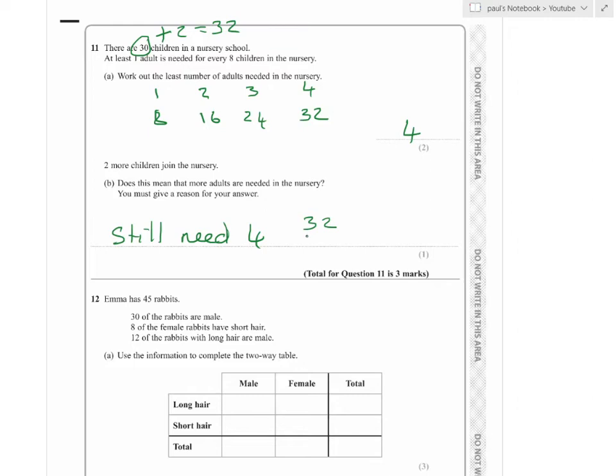30 children in nursery school, 1 adult for 8 children. So we will need an adult for 8 children, and 2 adults for 16 children, and 3 adults for 24 children, and 4 adults for 32 children. There are only 30 children, so we need 4 adults. 2 more children join the nursery. Remember there was 30, so now plus 2 equals 32. Doesn't make any difference because we still need 4, because 32 divided by 8 children equals 4.